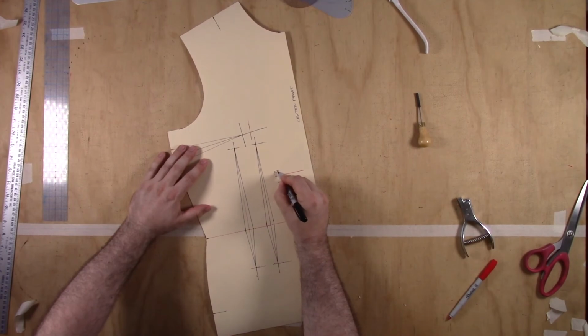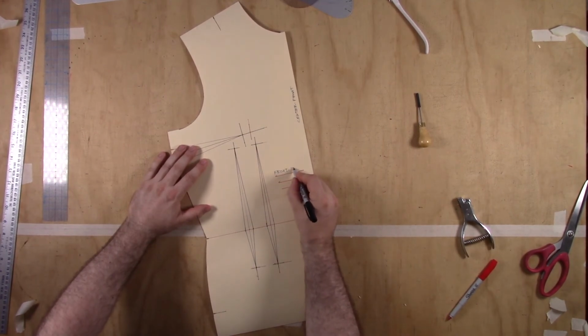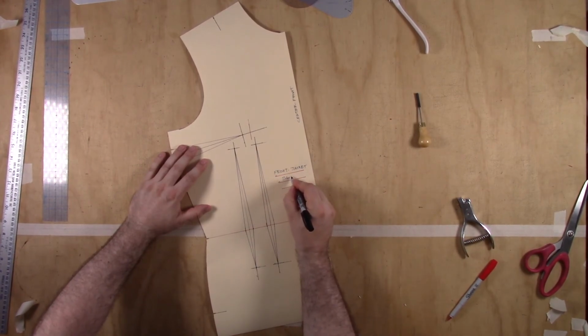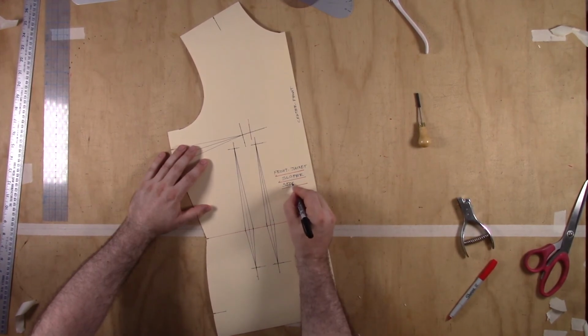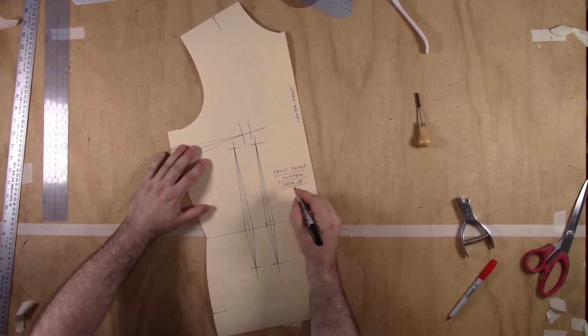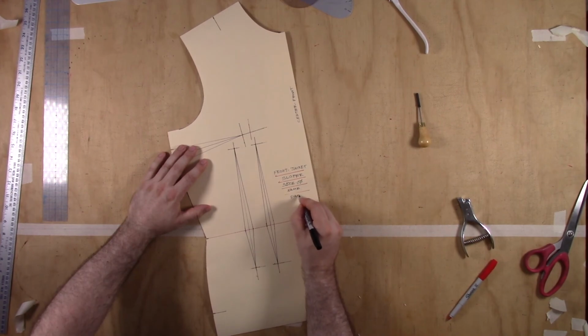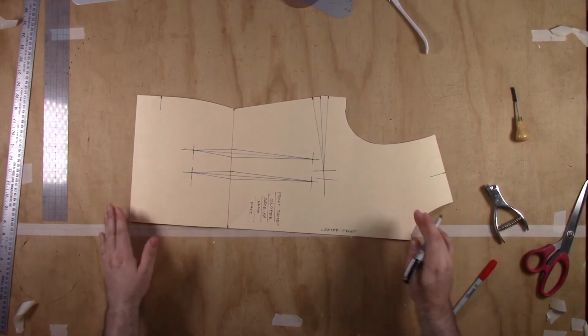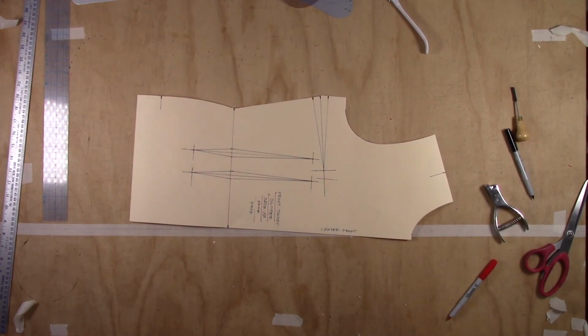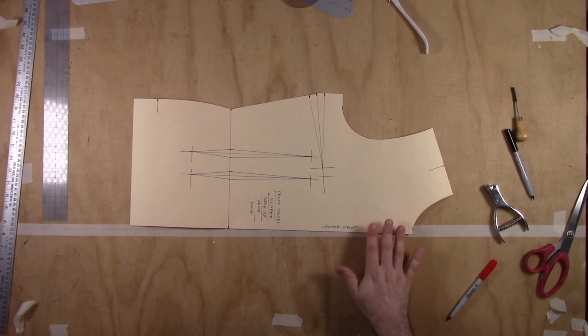So our front jacket sloper, size 10, name, and date. And there it is. Your front jacket sloper has now been cut in Oaktag, and you have a physical sloper you can use to create a jacket.